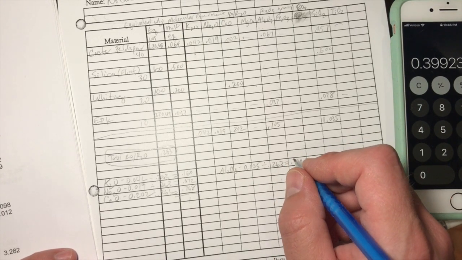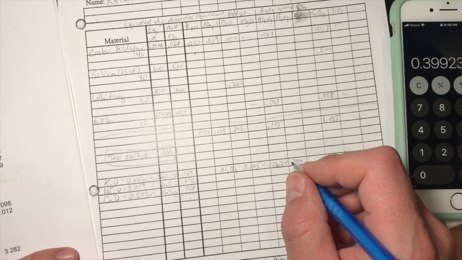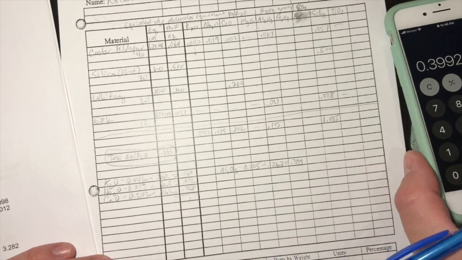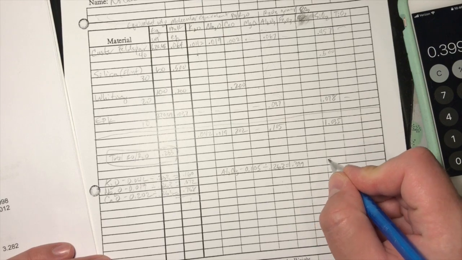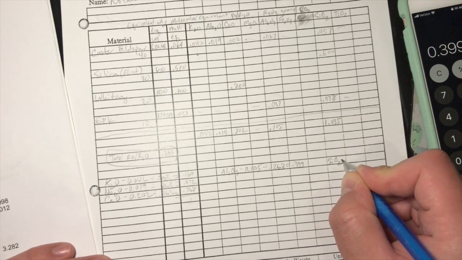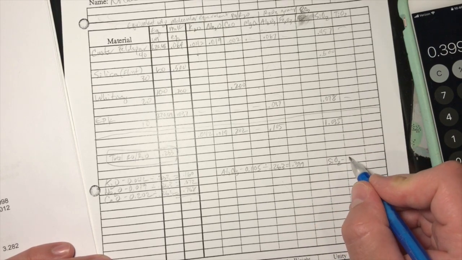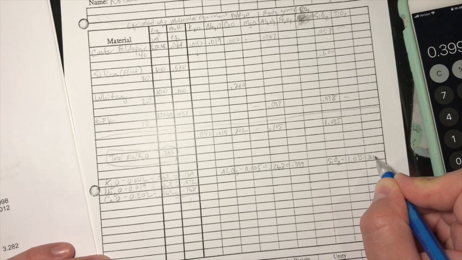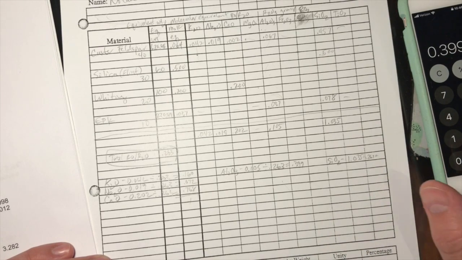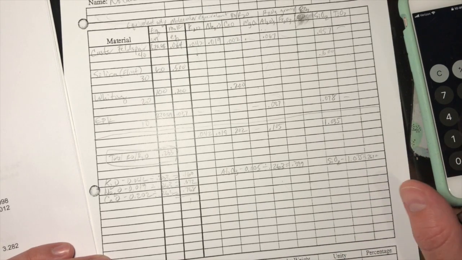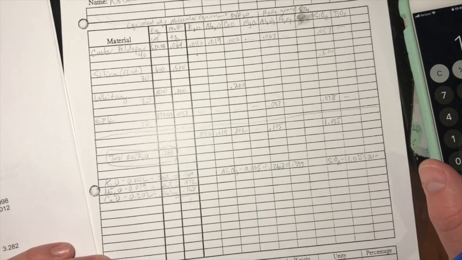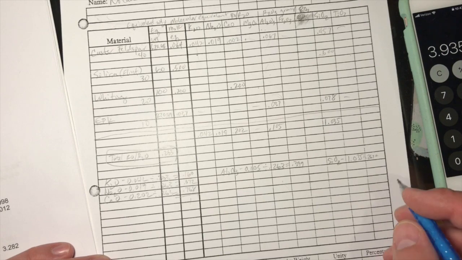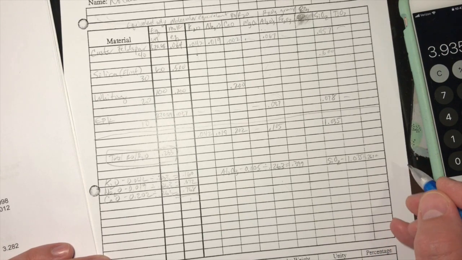Okay, so when I did this with the OM4, it was a little higher than that. And the silica is 1.035 divided by 0.263 equals 3.935.